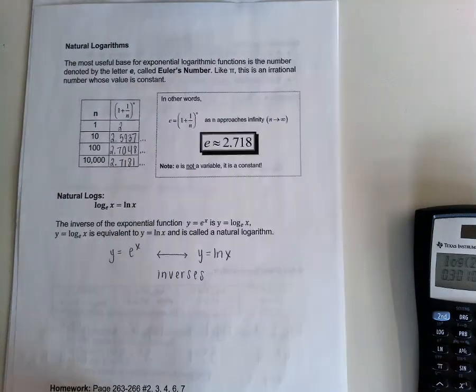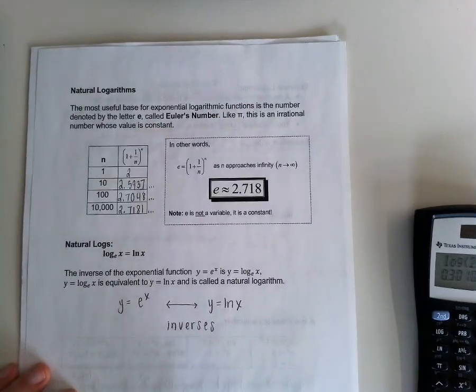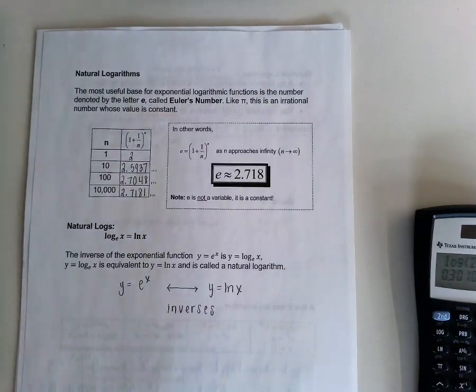One more note is that when we're working with logarithms, we work with something called natural logarithms. They come in handy when we're working with a number called e, which is Euler's number, and it's equivalent to 2.718, and it's irrational, so approximately 2.718.